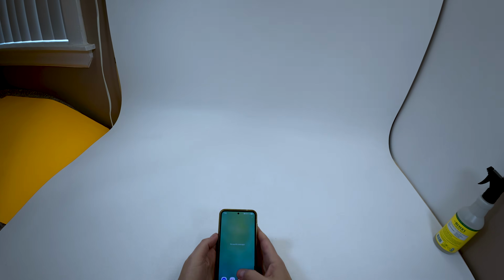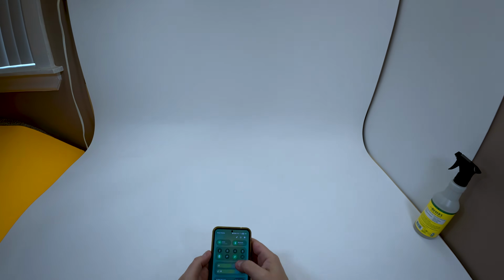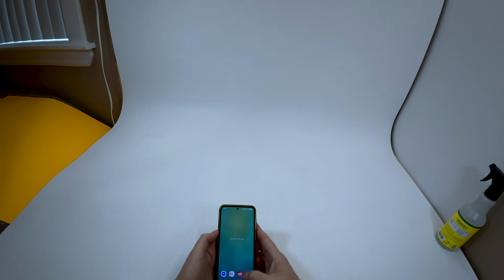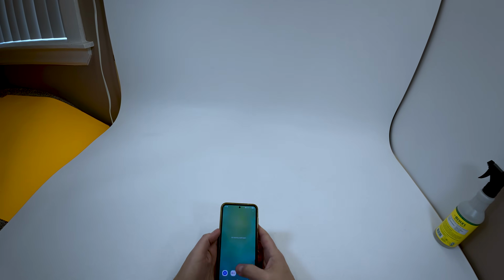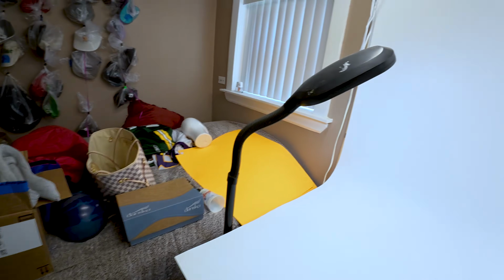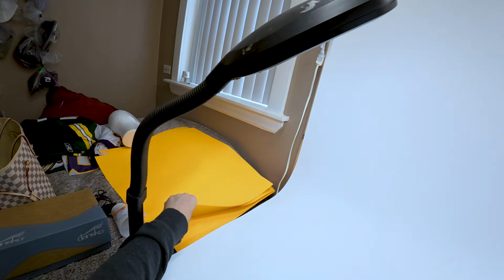Okay, I'm gonna make sure that my do not disturb is turned on. I don't want to get any notifications coming in for a while. Let's open the eBay app and let's open the camera app and let's get right to work. So we'll go through this as quickly as we can.